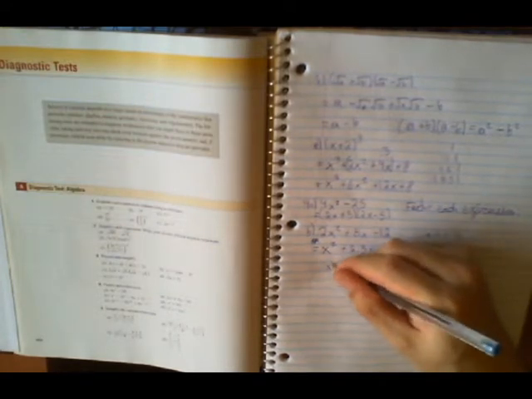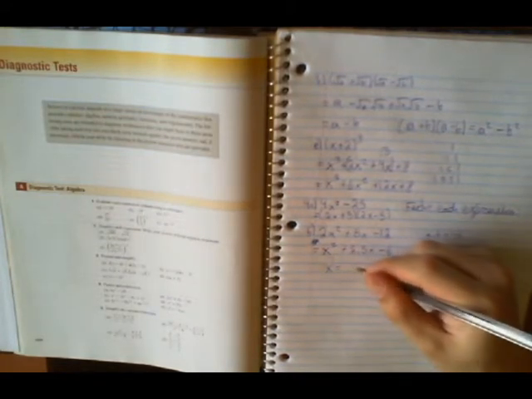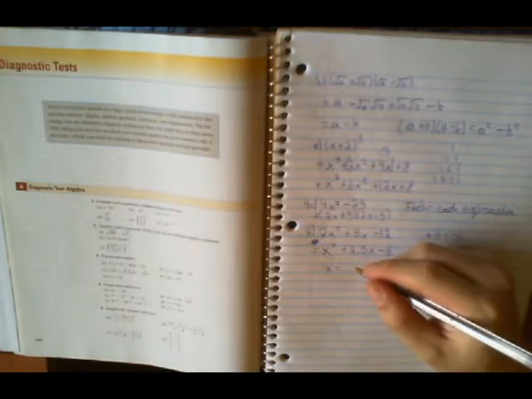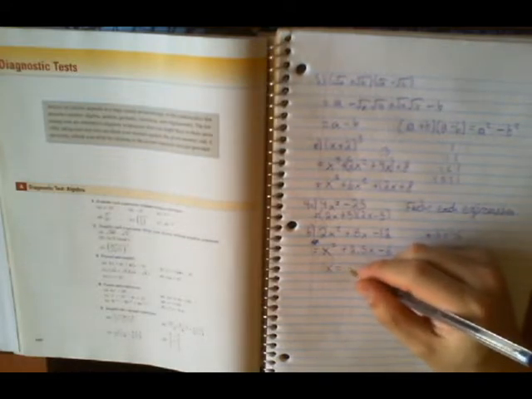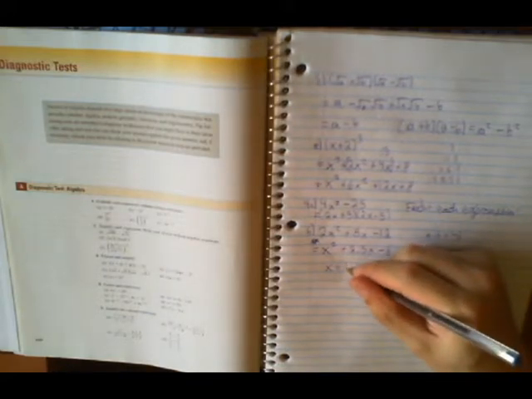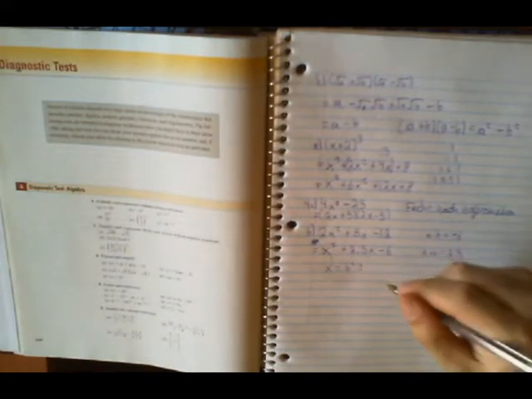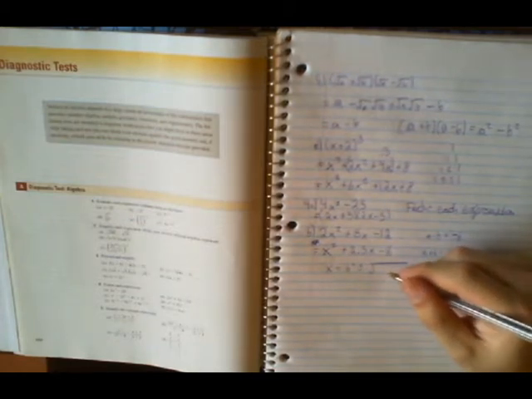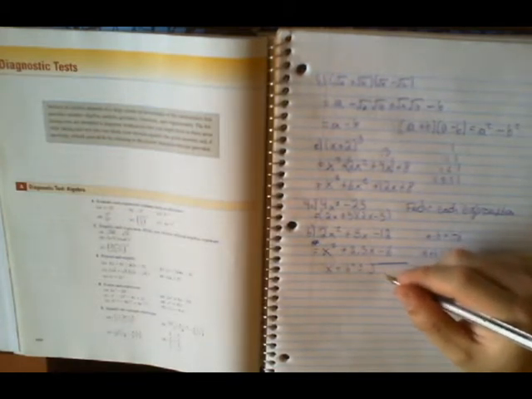So x equals, b squared plus minus the root of. How does it go? Let me Google this.